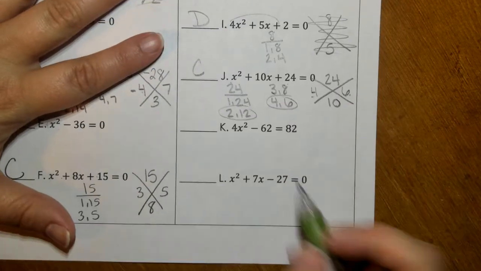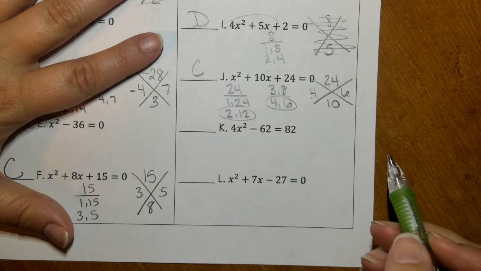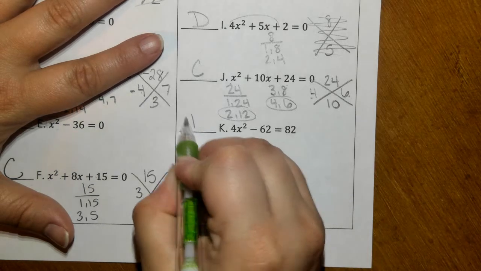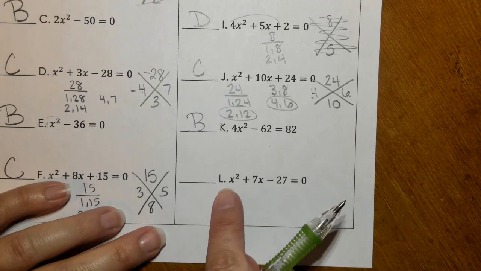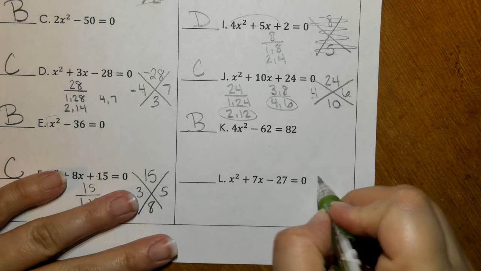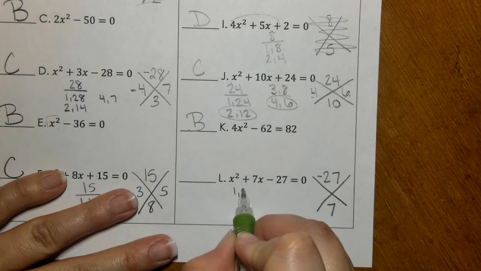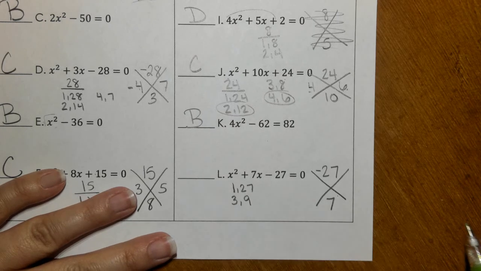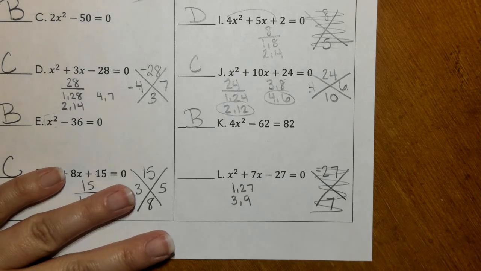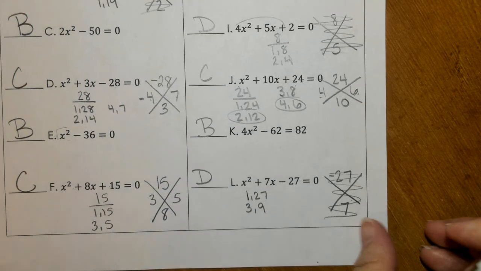Letter K, no x term, so that has to be finding square roots. And then for the last one, it'd be x factor. So we would have, let's see, 1 and 27, 3 and 9. And neither of these can make 7, so it doesn't work. So that would be quadratic formula. Okay.